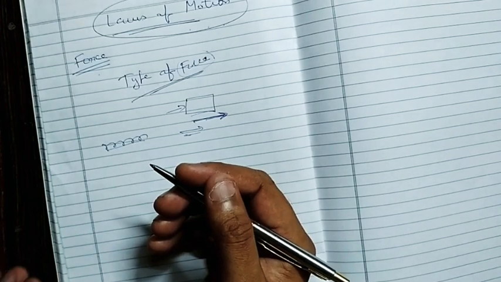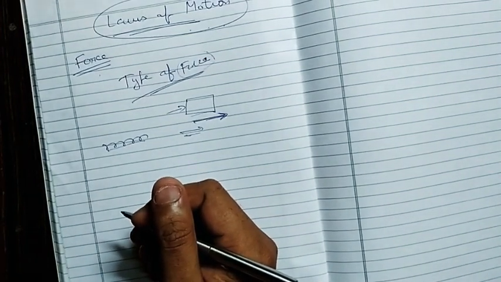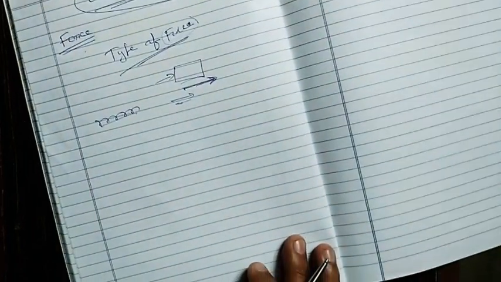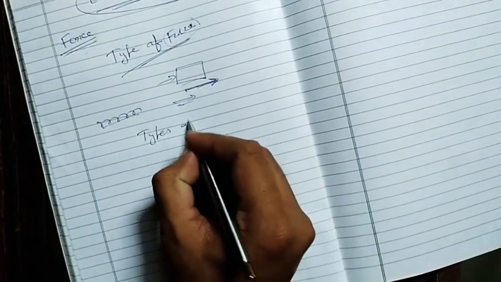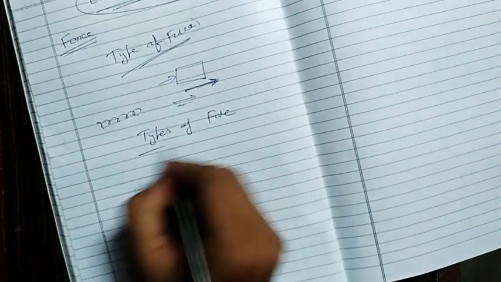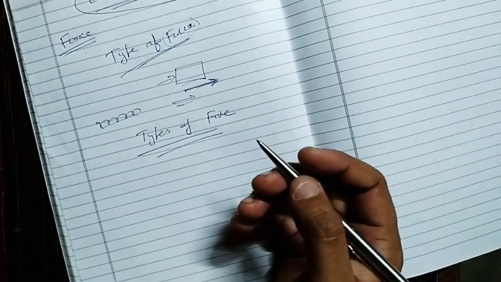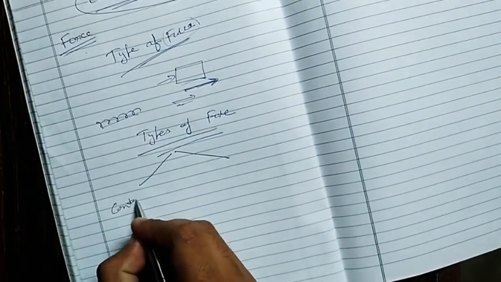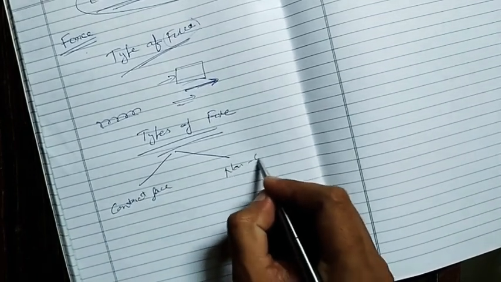It is a building block of your science, or you can say physics. A student of physics must know the laws of motion. Okay, so let us first start with the types of force. The force is actually broadly divided into two categories. First is contact force and second is non-contact force.